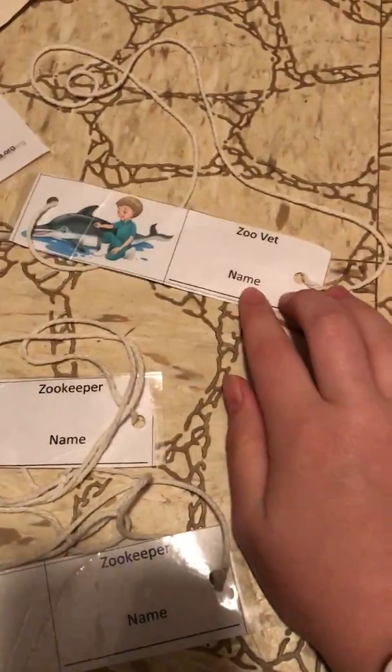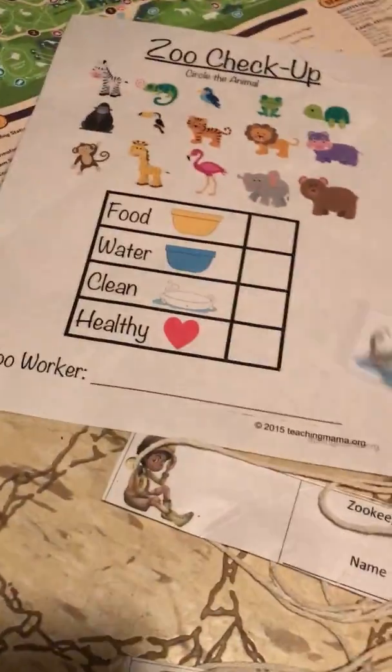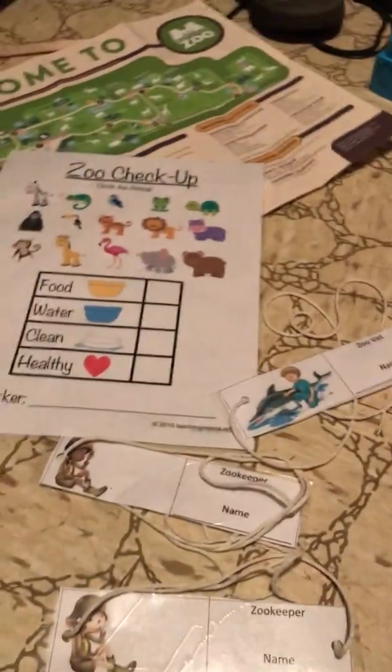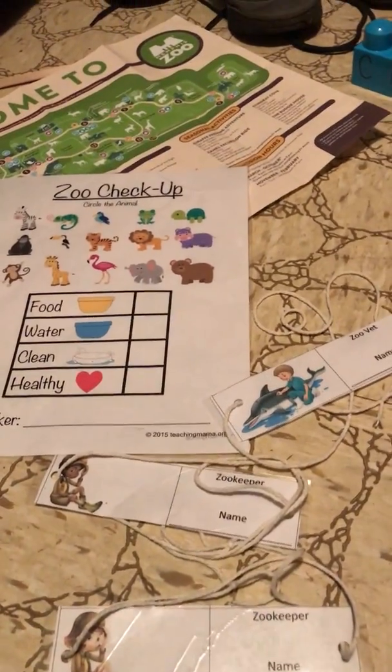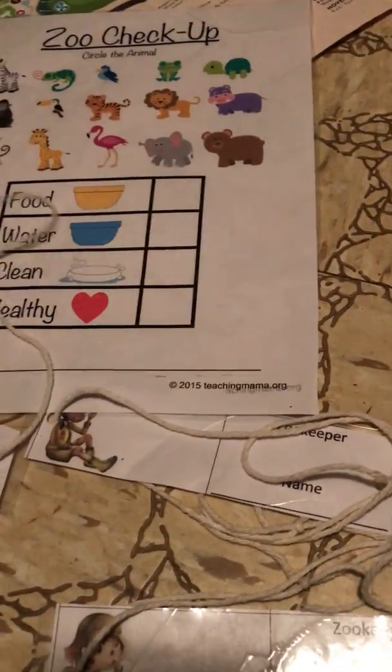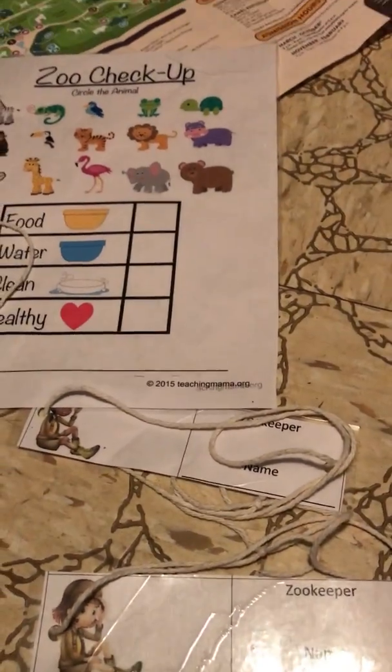And then we have the zoo vet. And so the vet would kind of go with this one. And so we would go around to the different exhibits. Another way that this is child-led is they're actually going to be allowed to bring their own stuffed animals if they want to. And so, say one of the kids wants to be the zoo vet. So they put on their little name tag.